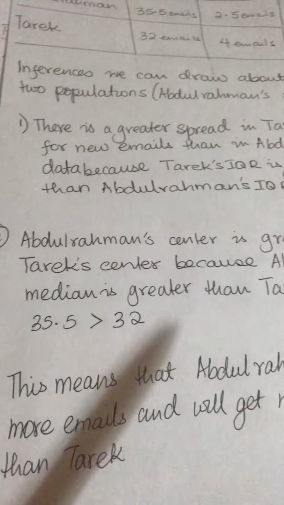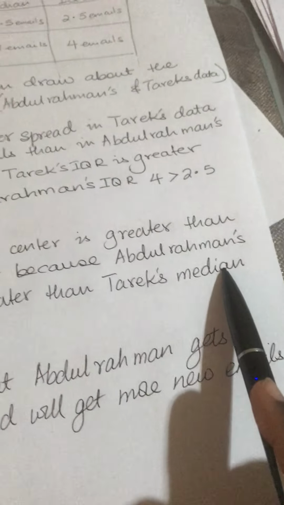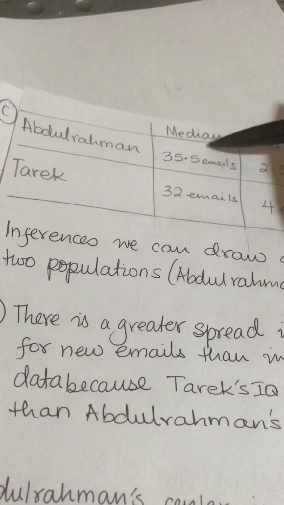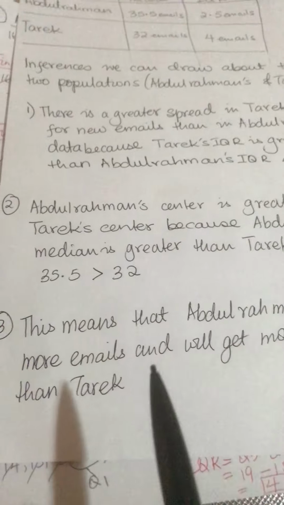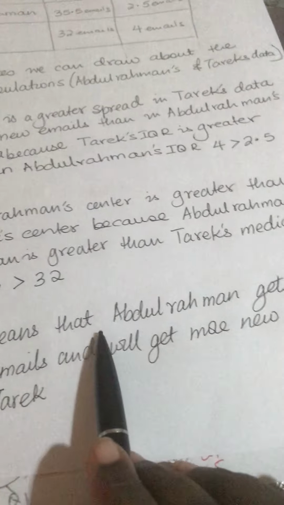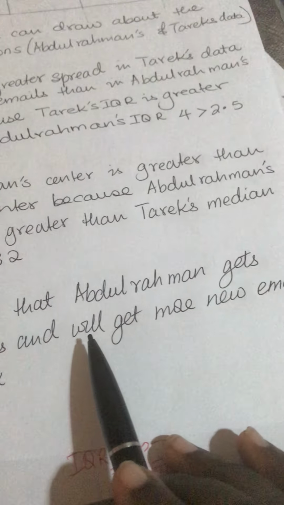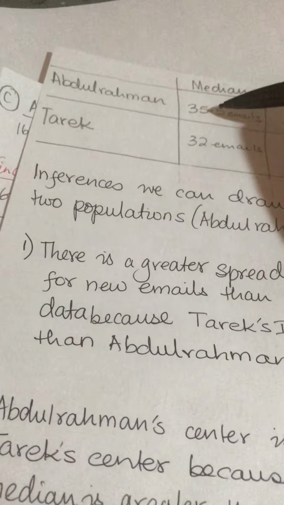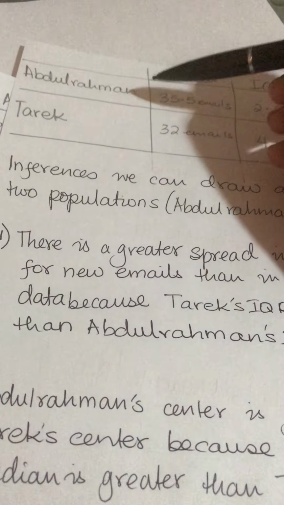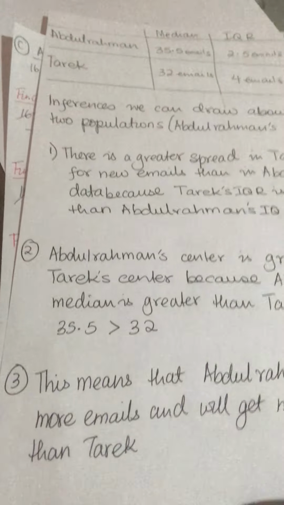Okay? Abdul Rahman's center is greater than Tariq's center because Abdul Rahman's median is greater than Tariq's median. That's the same thing I wrote. Okay? There you go. Now, what is the inference? This means Abdul Rahman gets more emails and will get more new emails than Tariq. Because the median is high in Abdul Rahman, it means Abdul Rahman will get more emails. Okay? And there we have answered question B.